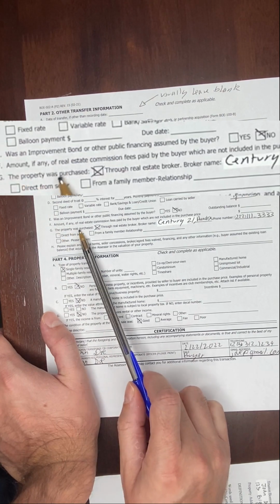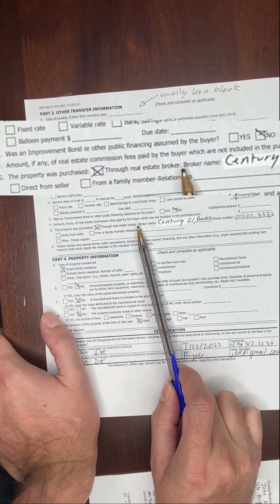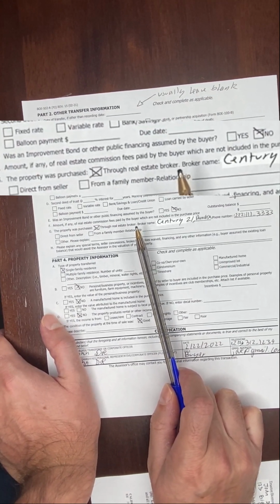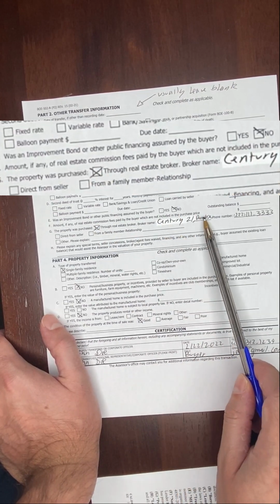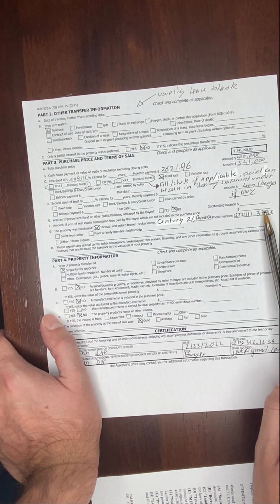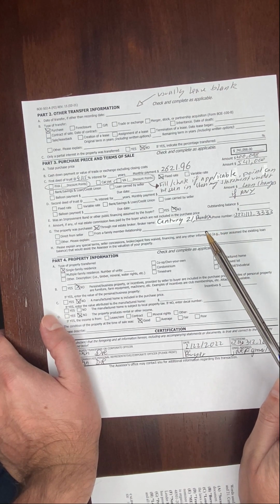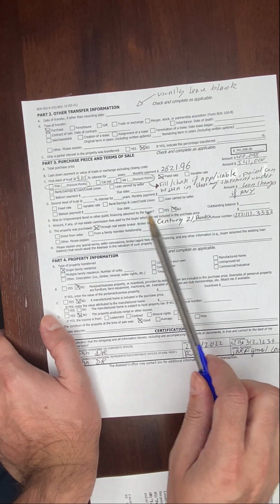G. The property was purchased through a real estate broker. So did you use a realtor to purchase the property? If yes, you can check it and then enter the broker's name and phone number. When you purchase a brand new home through a builder, most of the time you don't have a realtor and you don't really need one.